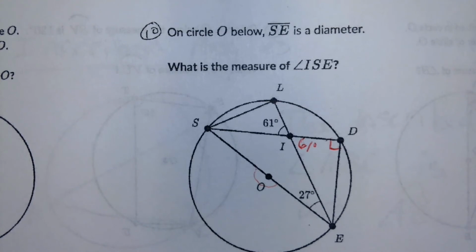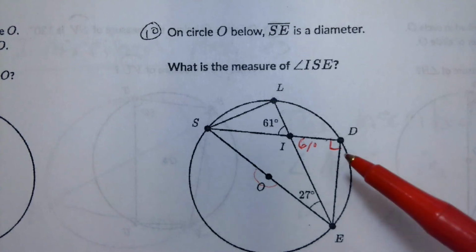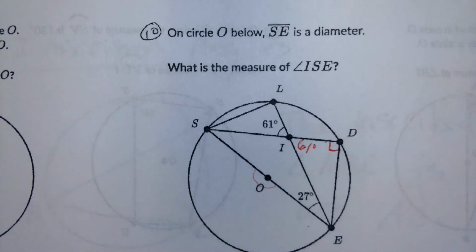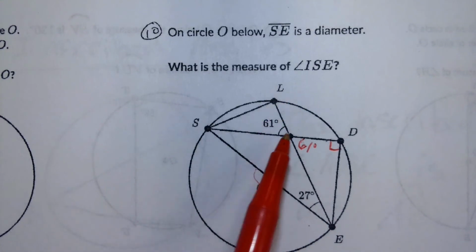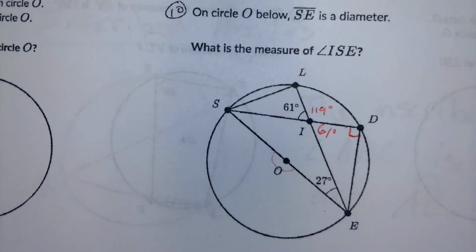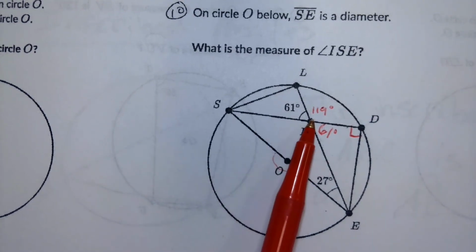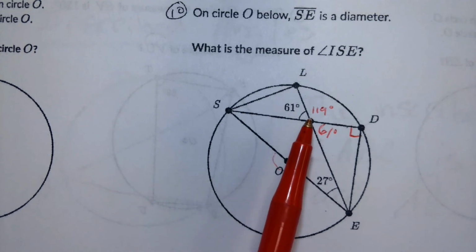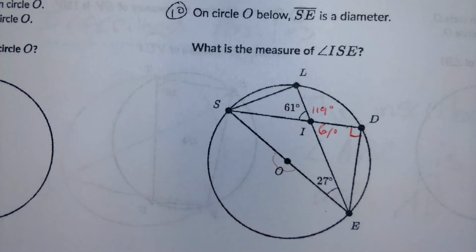London. I know the one on the right, next to the top 61, because it's a straight angle, so you just subtract 61 from 180 and that's 119. Use the letters. How do you say it? LID is 119. That's a vertical angle. So this is 119. You subtract from 180, right?